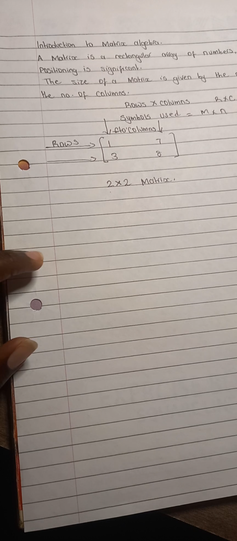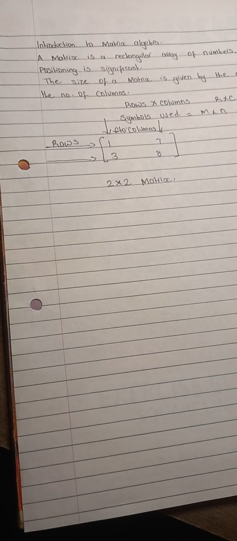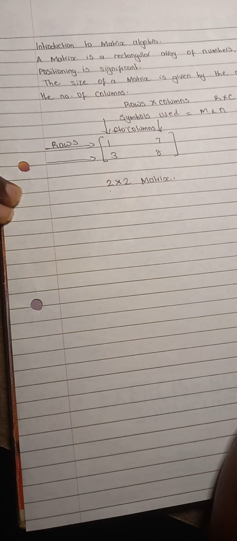When we have an equal number of rows and columns, we say that that is a square matrix.